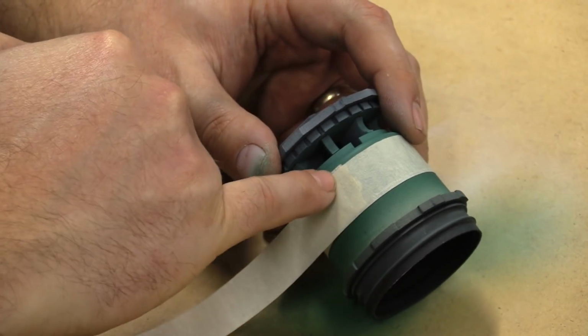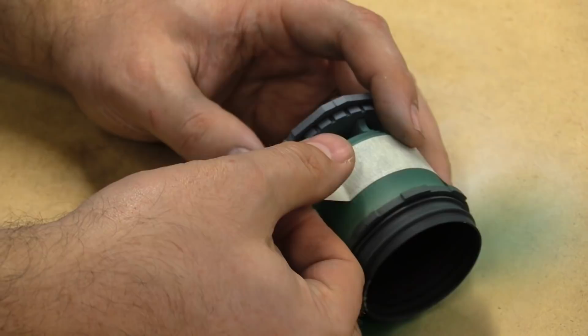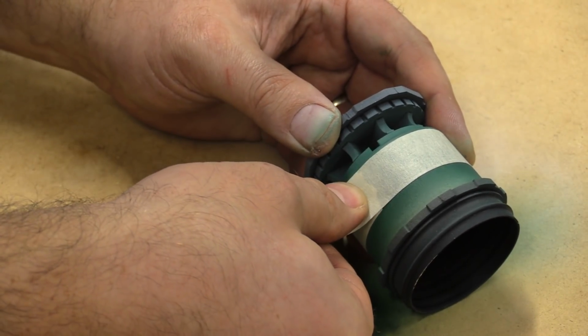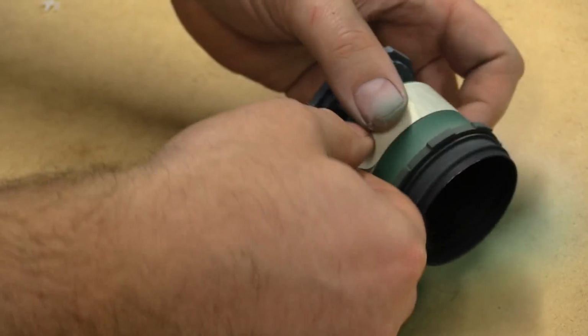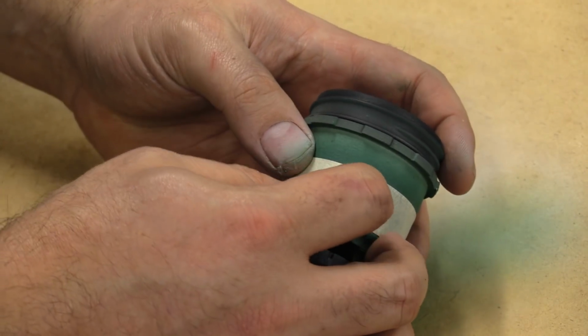Okay, so here you can see I haven't matched back up again. So I know that I've sort of wandered a little bit, so I'm gonna back off a little bit. I'm gonna come back in. Okay, there we go. Now we're right on top of it. We can tear this off and do our little fold.